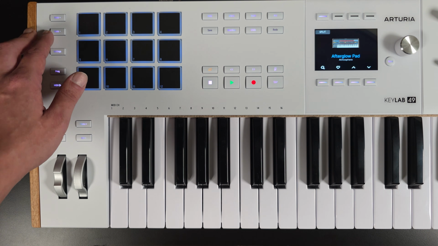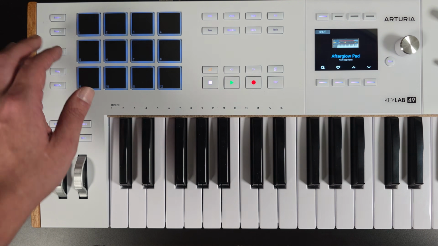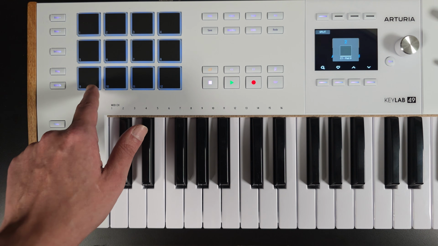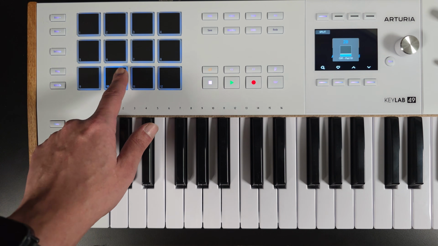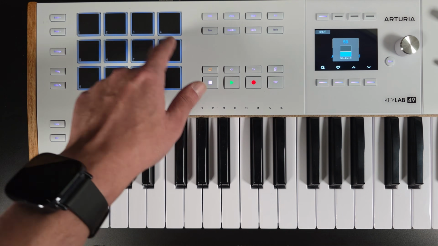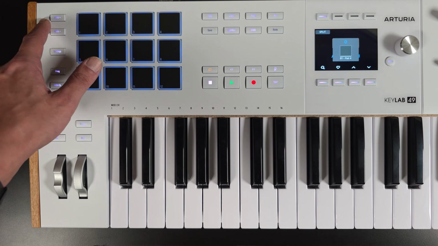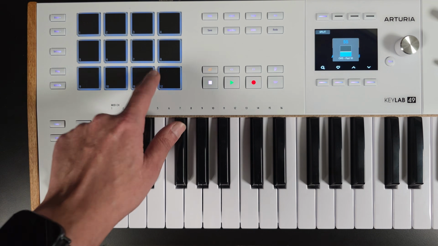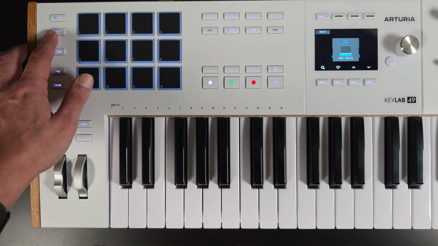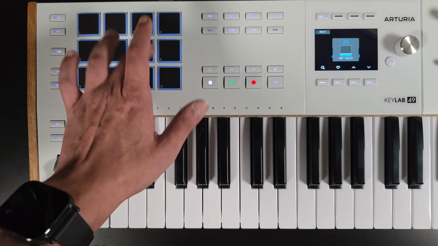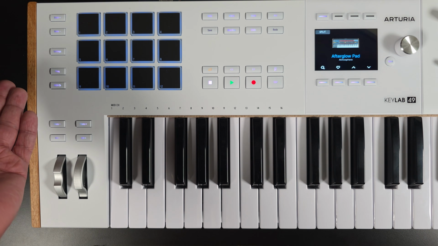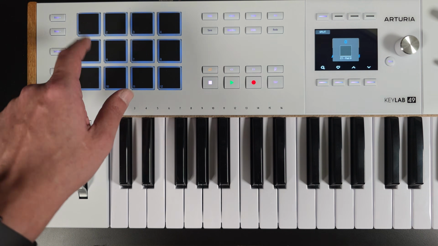Now then you have the bank up or down, and this is just about the pads. It really depends on the instrument that you're using. In this case, I have a synth, so the pads will just give me notes or tones, and the bank up or down will just transpose or take you one up or just down. And that, again, really depends on what you're using as an instrument. If I select a drum rack, this will control the drum rack.